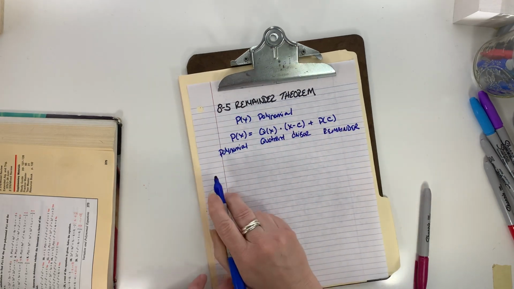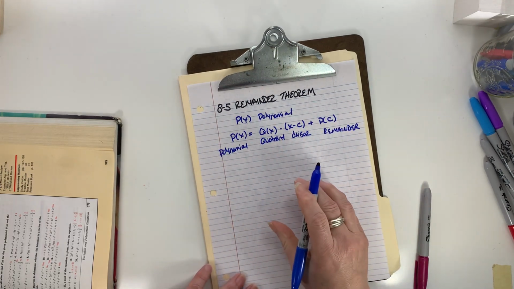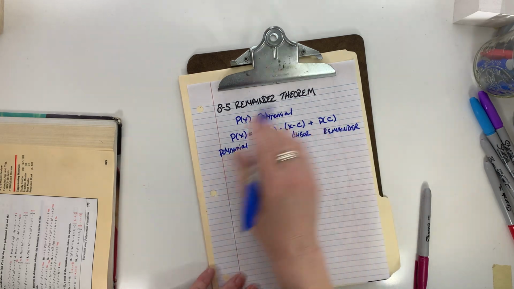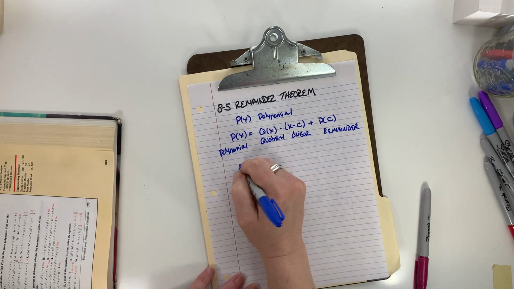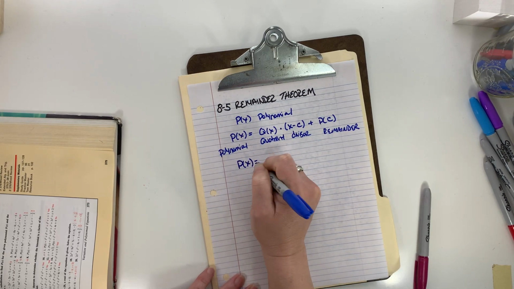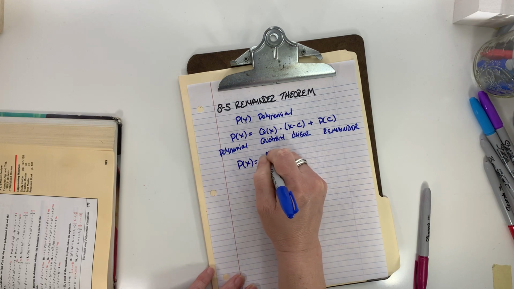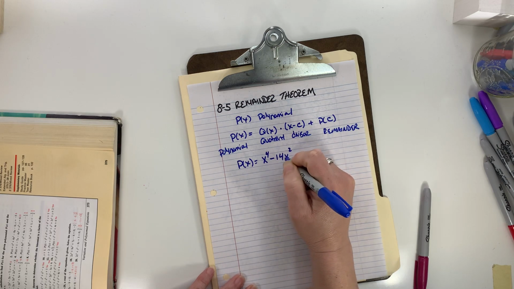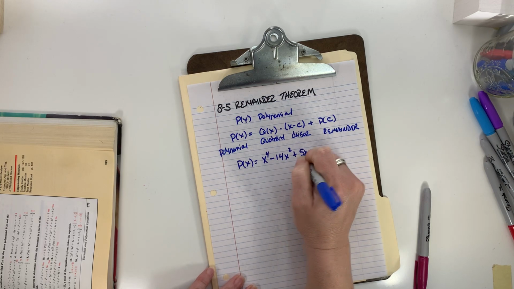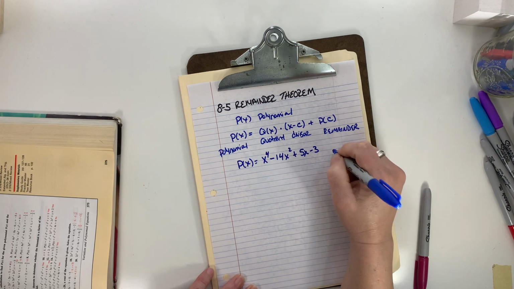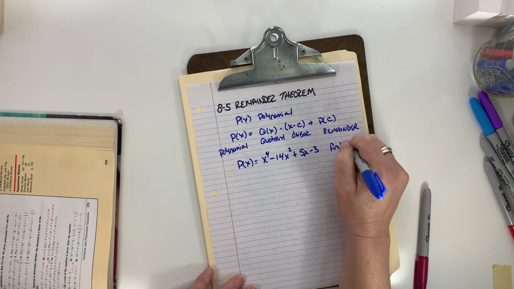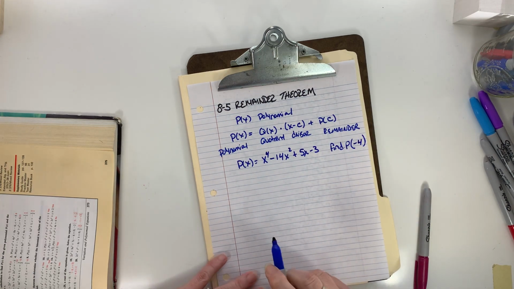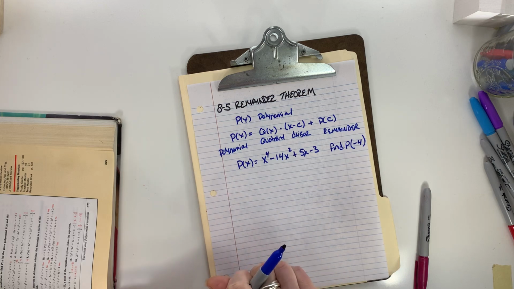No need to panic. This actually gets a lot easier when I show you an example, okay? So let's take a look at an example and I'll show you where all of this goes. So let's say that p of x is equal to x to the fourth minus 14x squared plus 5x minus 3. And they are going to ask you to find p of negative 4. Okay? So what you do for this is important.